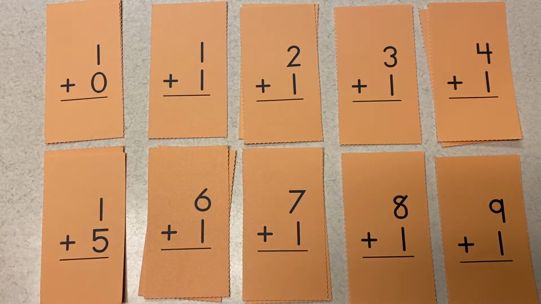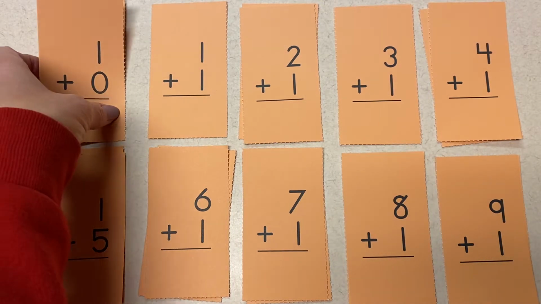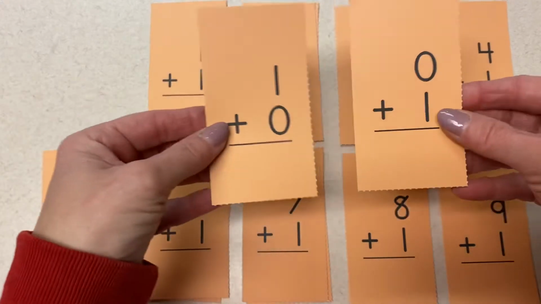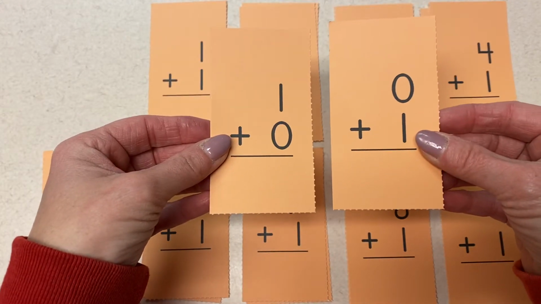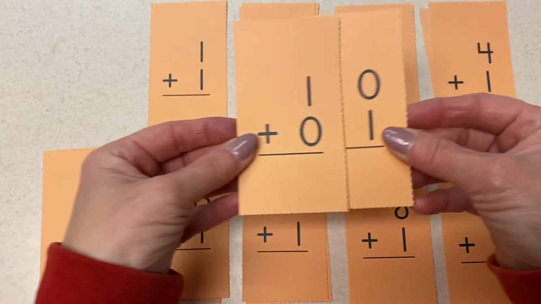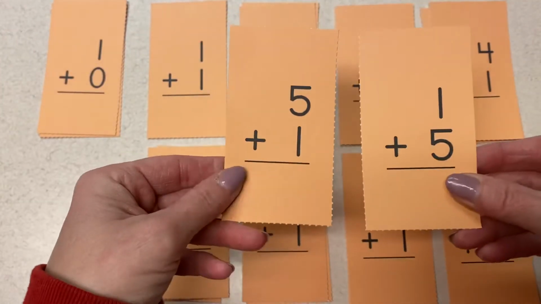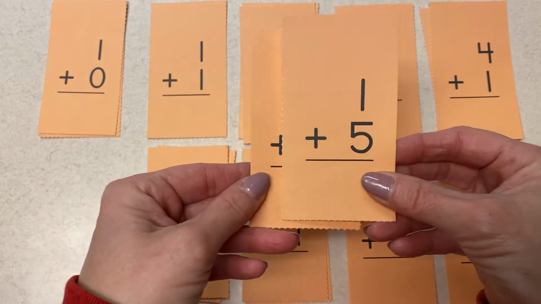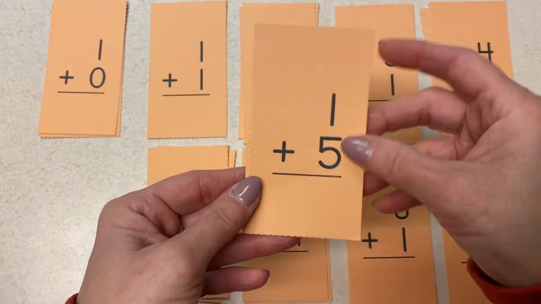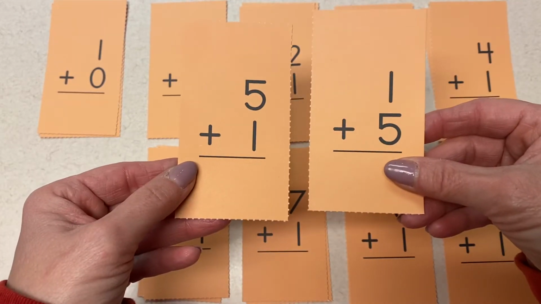So I want you to put me on pause. By the way, this is Mrs. Huffman. I want you to put me on pause, and I want you to put your cards in order so that you have the switch around facts, 1 plus 0 and 0 plus 1, and the switch around facts, 1 plus 5 and 5 plus 1, the commutative property, flip-flop facts.